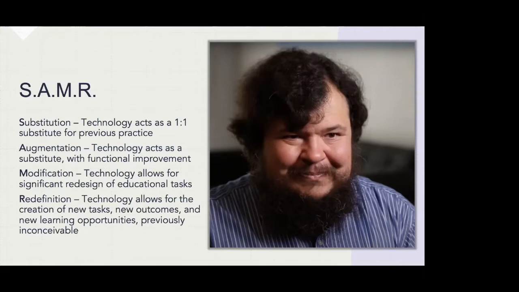And finally, the redefinition level of the SAMR model. This is where technology allows for the creation of new tasks, new outcomes, and new learning opportunities, previously unobtainable with different or lower levels of technology integration. This is really where students are taking ownership of their learning. They're using technology to take what they've learned and transform it in some way, which may sound familiar to you, and we'll get into that in a minute.